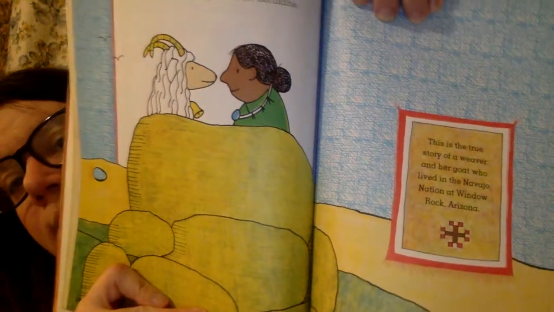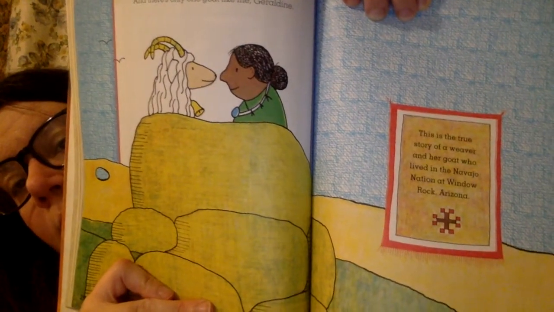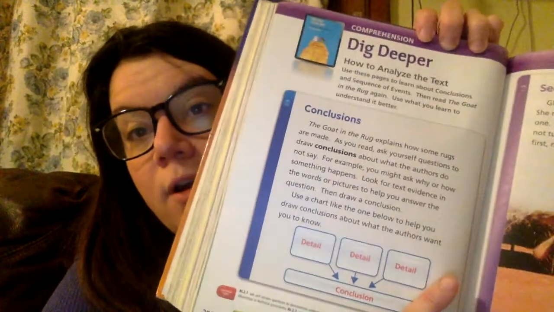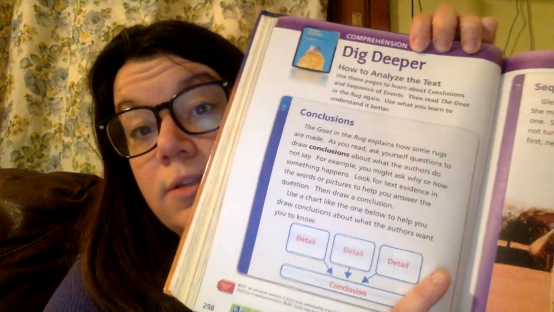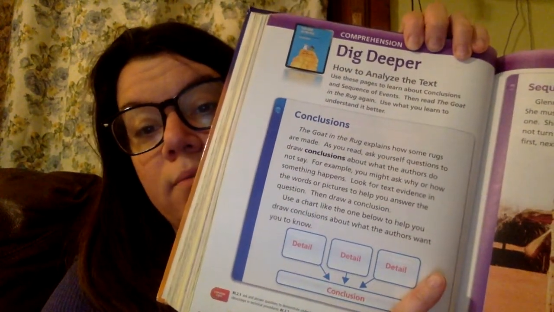So there it says, this is the true story of a weaver and her goat who lived in the Navajo Nation at Window Rock, Arizona. And then here on this page, this is our digging deeper, drawing our conclusions. So again, it tells us what it means to draw conclusions.